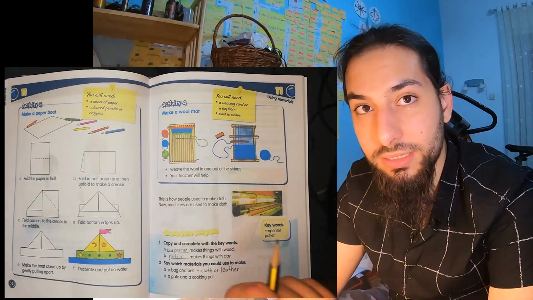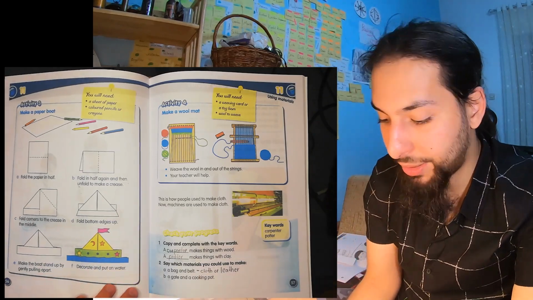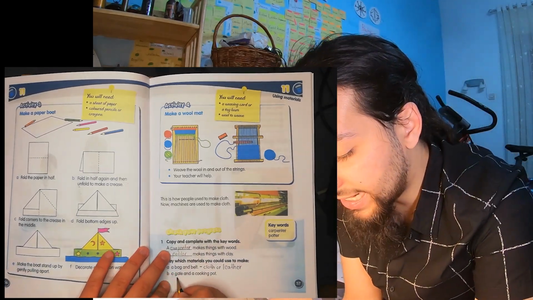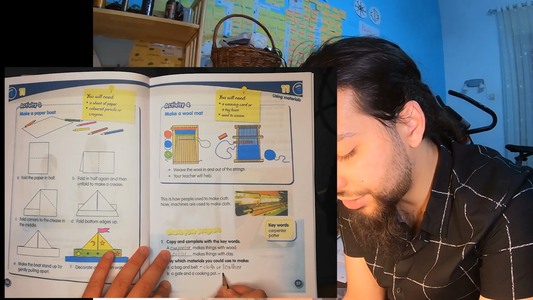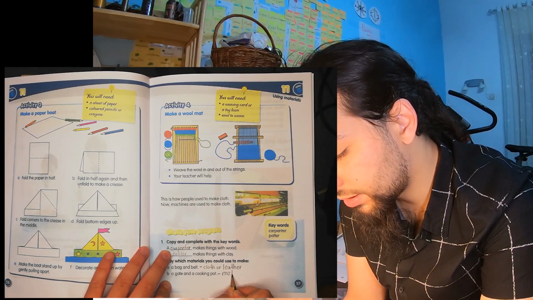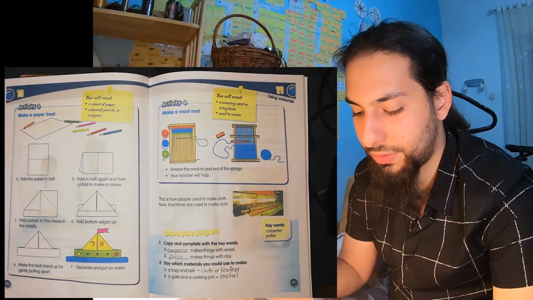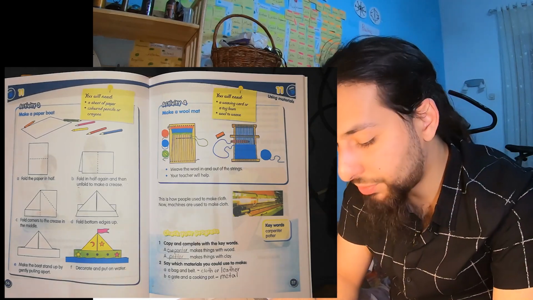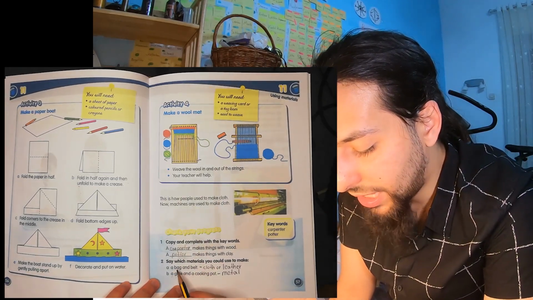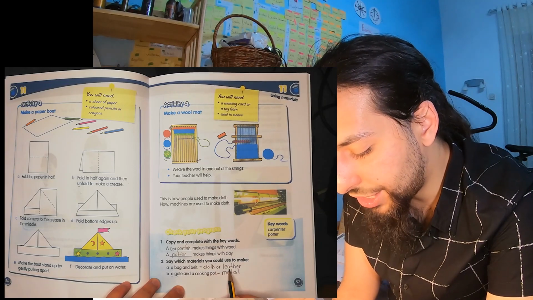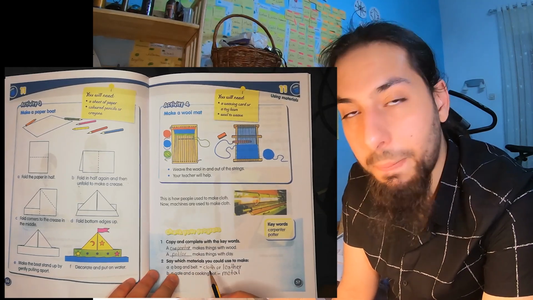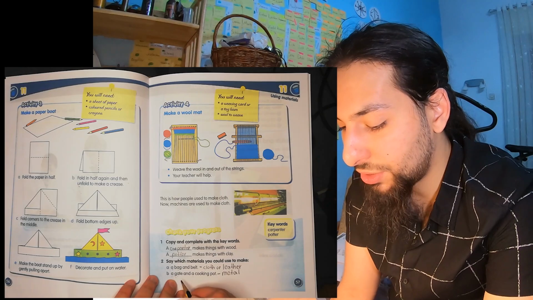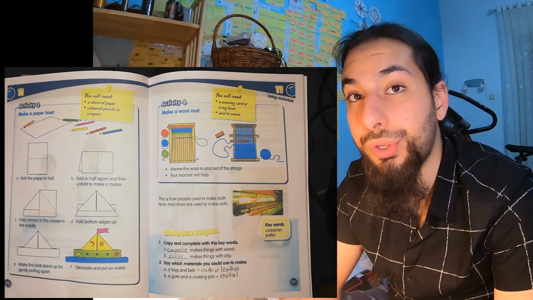A metal pot can be used to make a cooking pot. So a gate and a cooking pot, what can you use? Metal. Okay? So again, very quickly, you can use cloth or leather to make a bag and a belt. You can use metal to make a gate and a cooking pot.